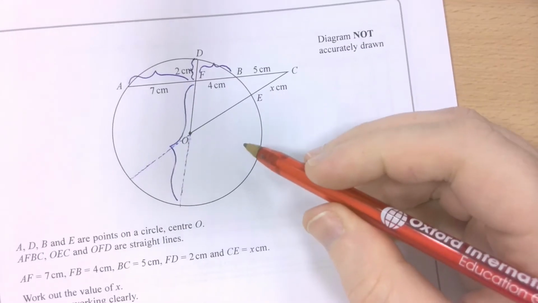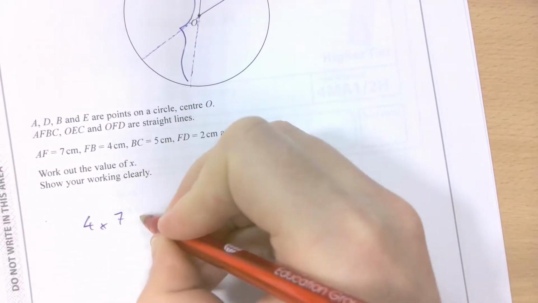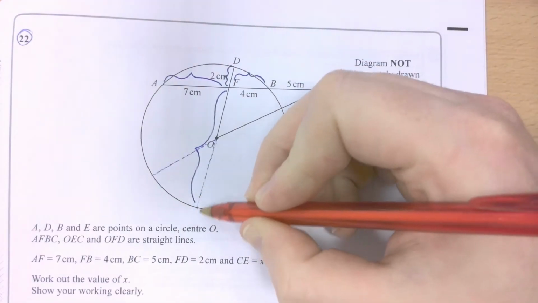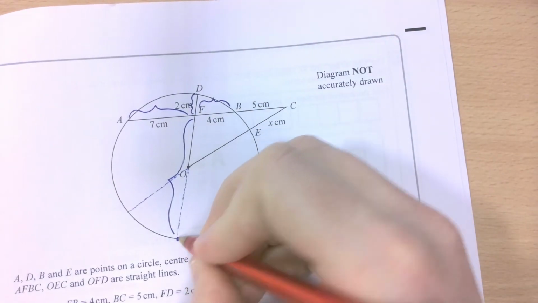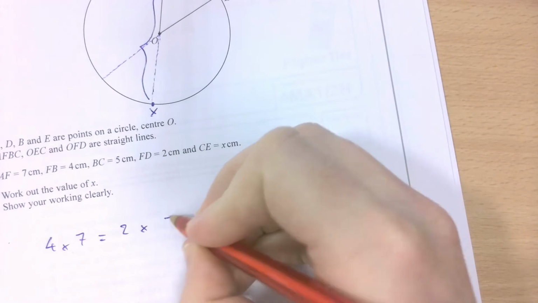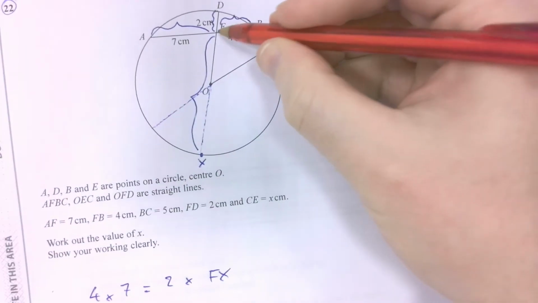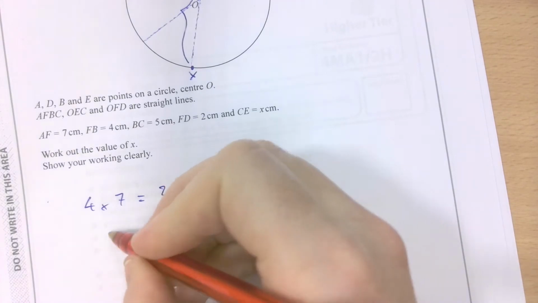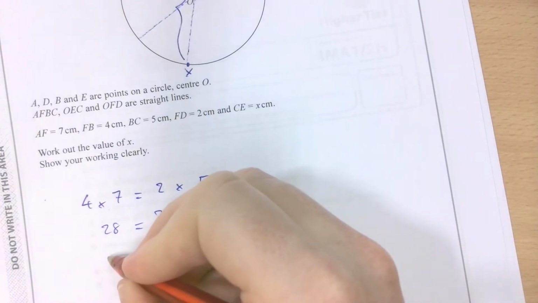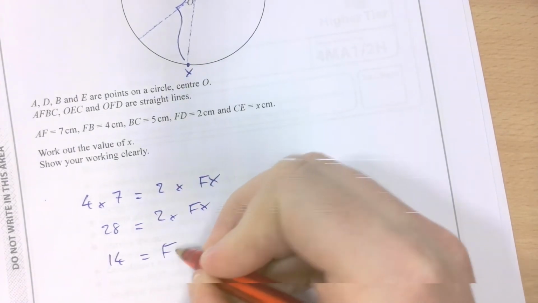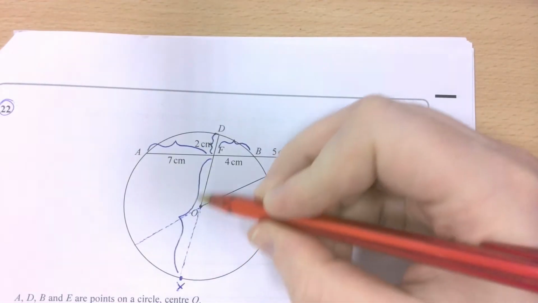So let's start doing a bit of maths here. This section and this section is 4 times 7, okay? And then this section times this section is 2 times, let's label the far end of this line capital X, so 2 times FX, okay? 4 times 7 is 28. Divide both sides by 2, I get my value of FX, which is 14. So this entire section here is 14, and this is 2, using that circle theorem.